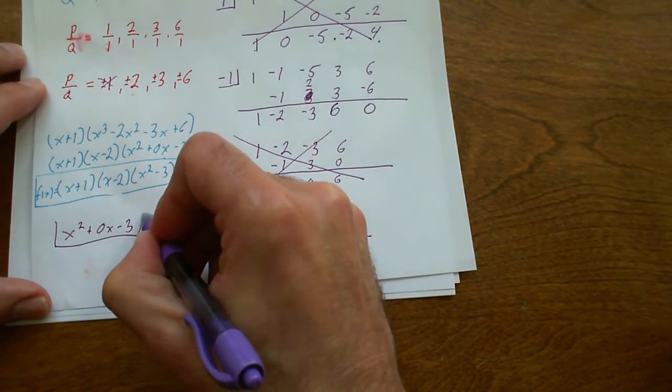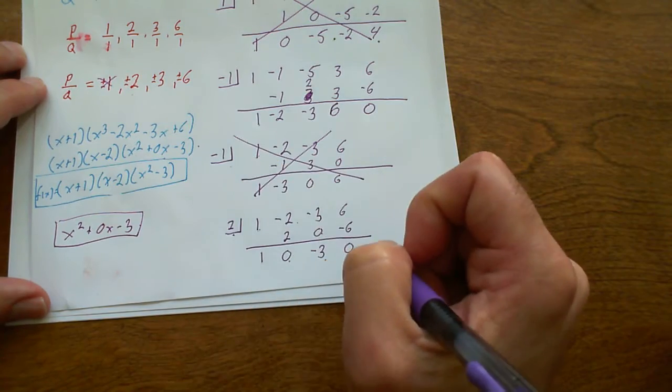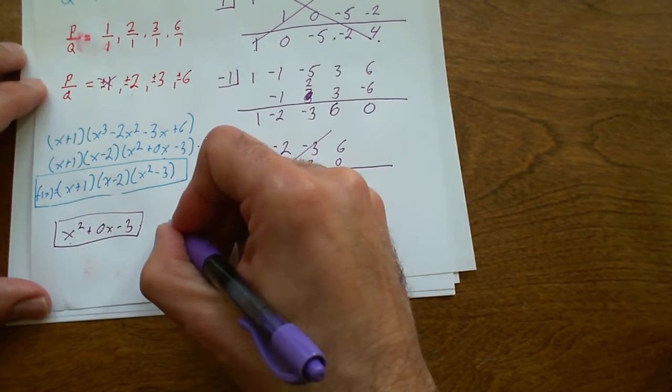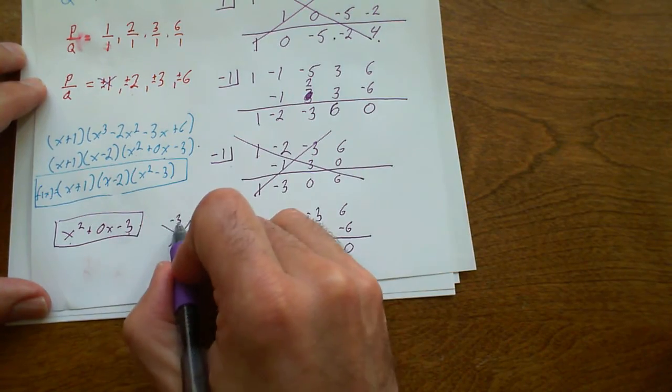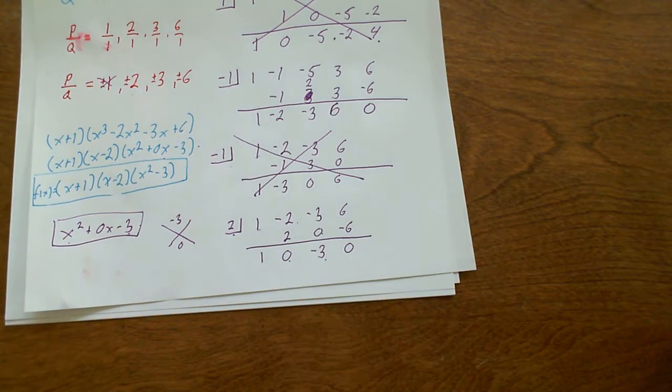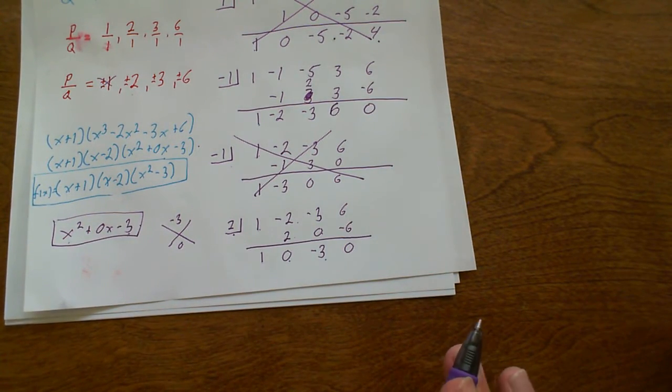Is this factorable? Well, let's try our traditional method, because we know how to factor x squared. Negative 3 here, 0. What times what equals negative 3 and adds to 0? Well, there's nothing. So we'll stop right there, okay? But that's how you do the rational zeros theorem. I'm going to do a couple more with you guys, okay? So here we go. Let's try a couple more.